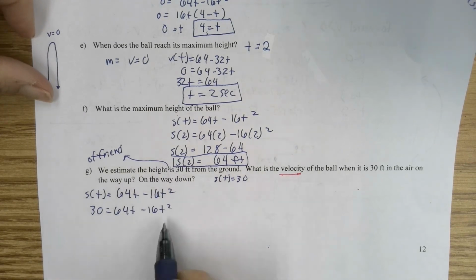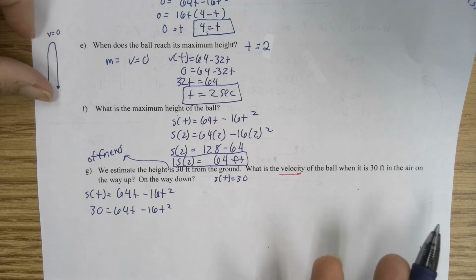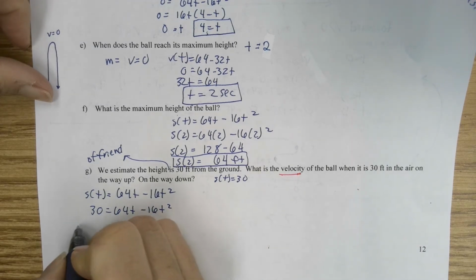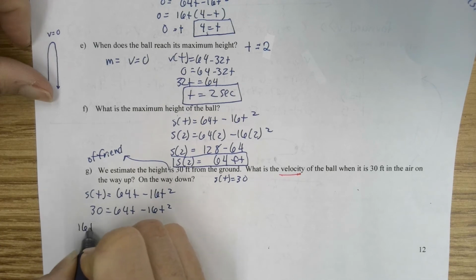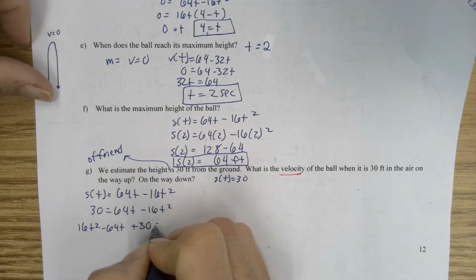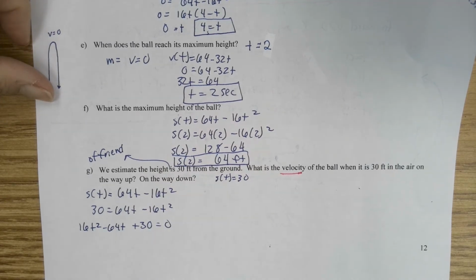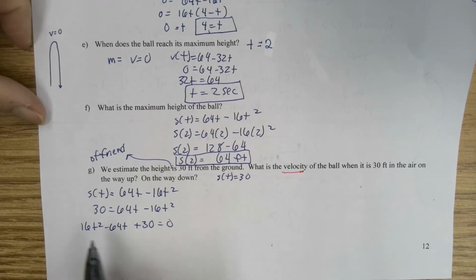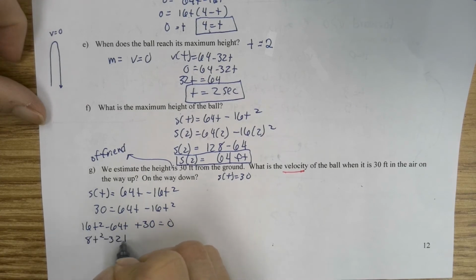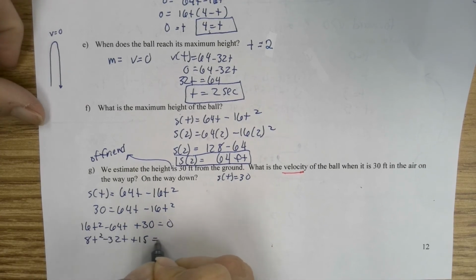And this is a quadratic. Obviously all my terms are going to be on the same side. I prefer my leading term to be positive, so I'm going to move everything over to the left. So we have 16t squared minus 64t plus 30 equals 0. And now, if you want to clean this up a little bit, we could divide by 2. So we'd have 8t squared minus 32t plus 15. Can't clean it up anymore.